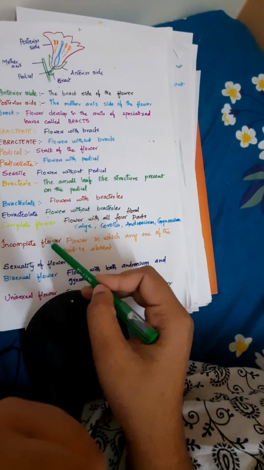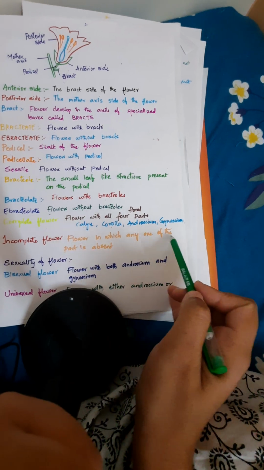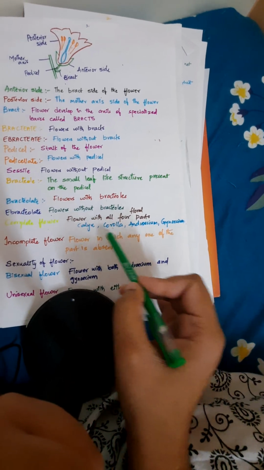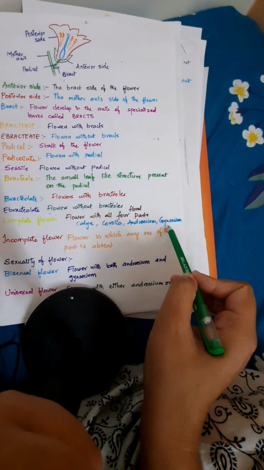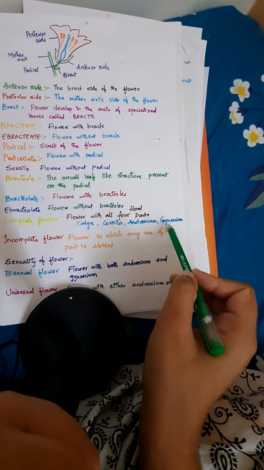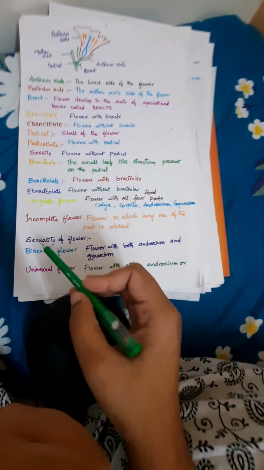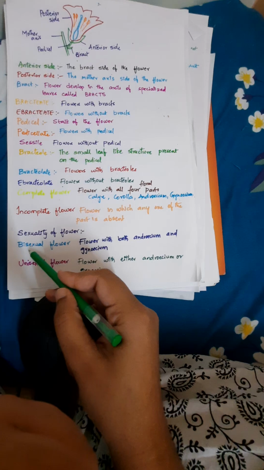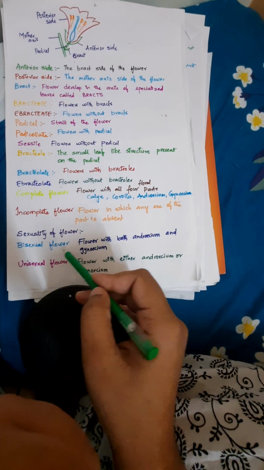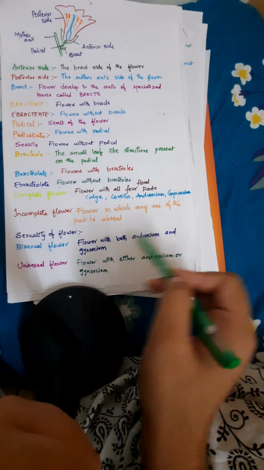Then incomplete flower. What is an incomplete flower? A flower in which any of the parts is absent. If any one of these four parts is absent, then we call it an incomplete flower. Then coming to the sexuality of flowers. First is the bisexual flower. What is a bisexual flower? A flower with both androecium and gynoecium.